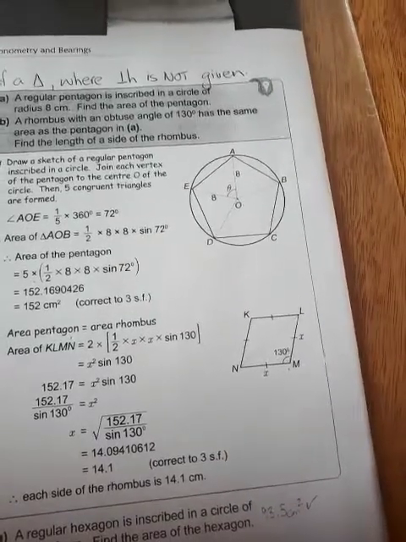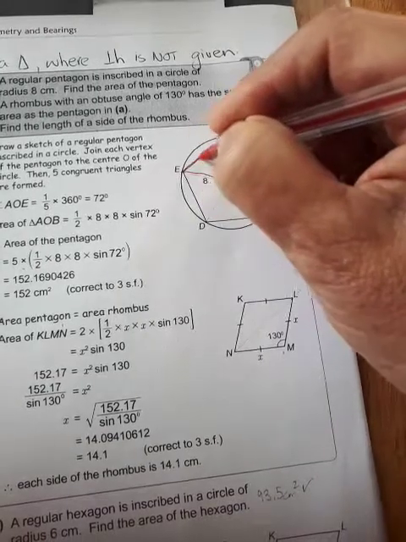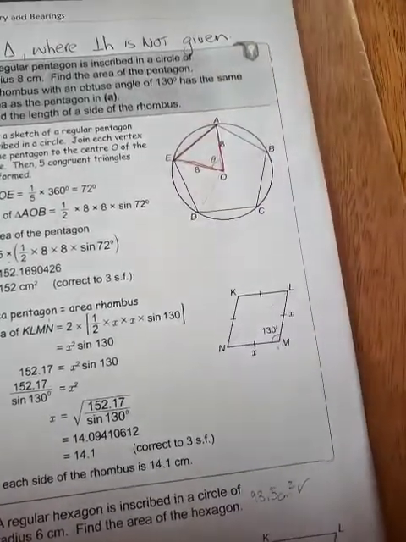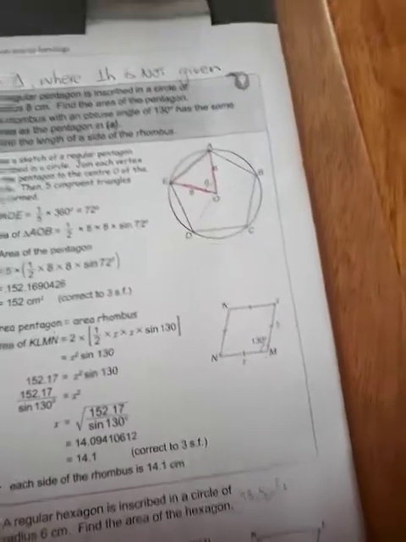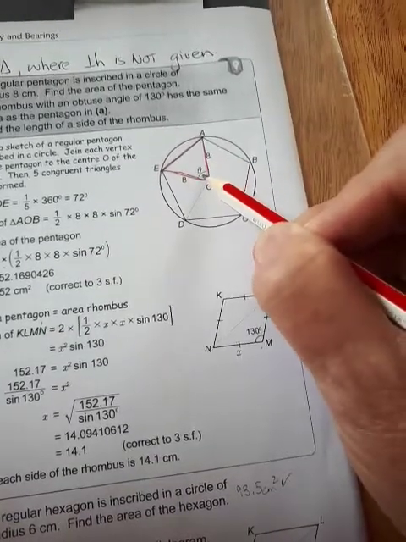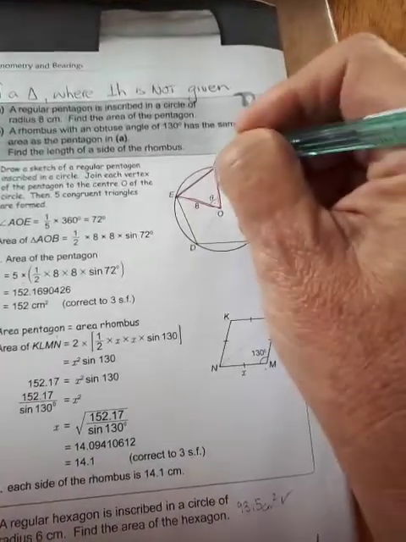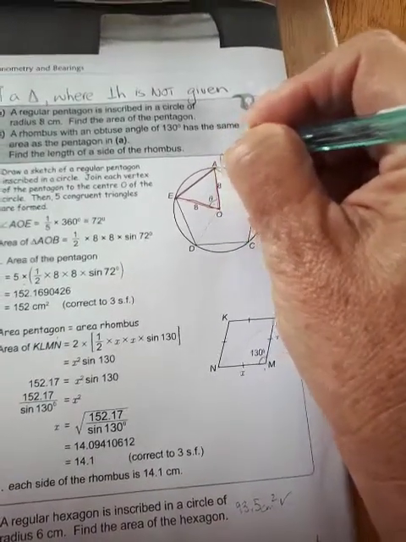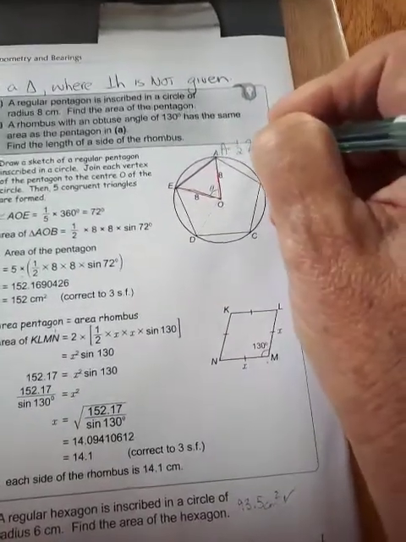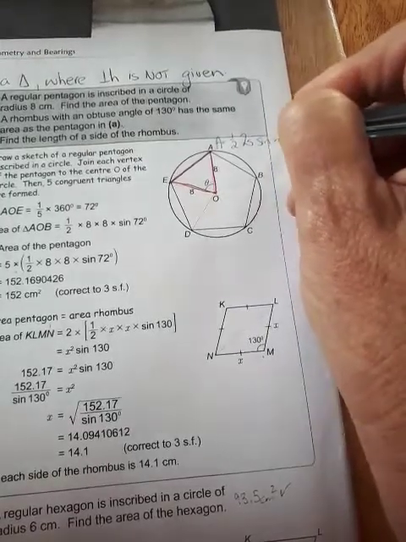So when we now look at this triangle, which has no perpendicular height, we are going to work with the area of that triangle. We can see the two sides and the included angle. And remember, the formula I told you to remember is that area equals a half, two sides, and then the sin of the included angle.